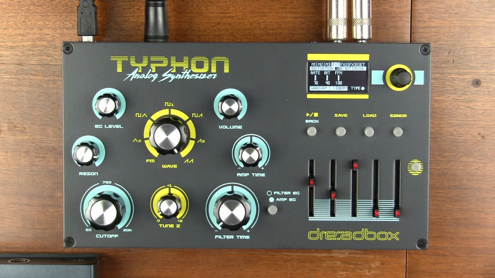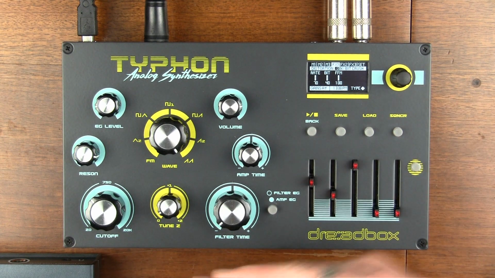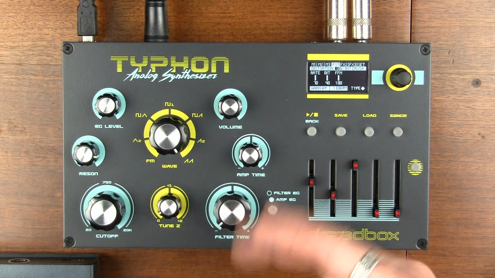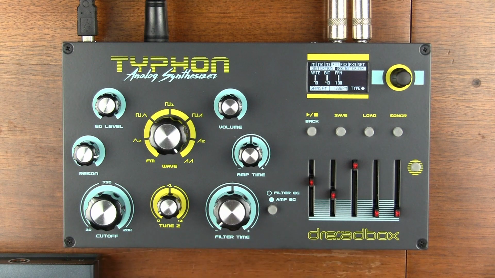So yeah, you really can get quite a ways away from your basic Sawtooth. So you can imagine what would happen if I was doing even more manipulations with modulation or different settings over here in the analog section.